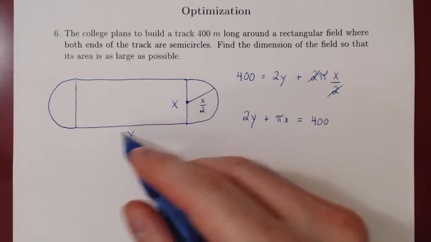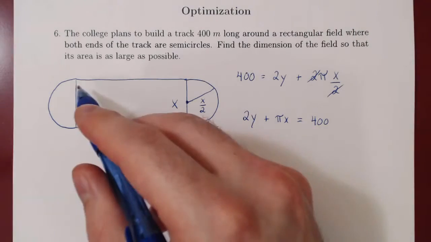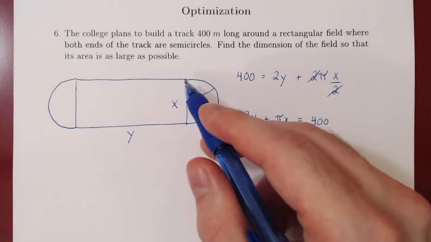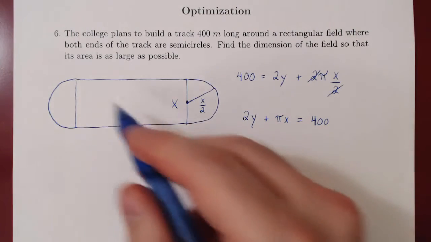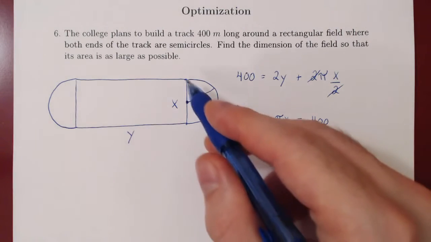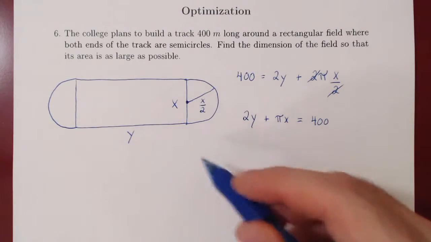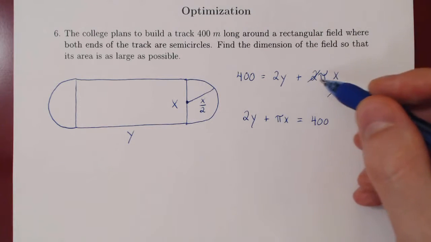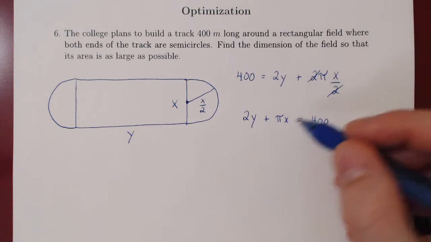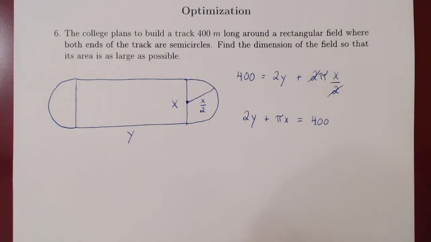And because again 2y is the length of this side and this side of the rectangular field, the length of the circular path is the circumference of the circle of radius x over 2, and the circumference is 2 pi times the radius, which gives us pi x. What do we want now to optimize?